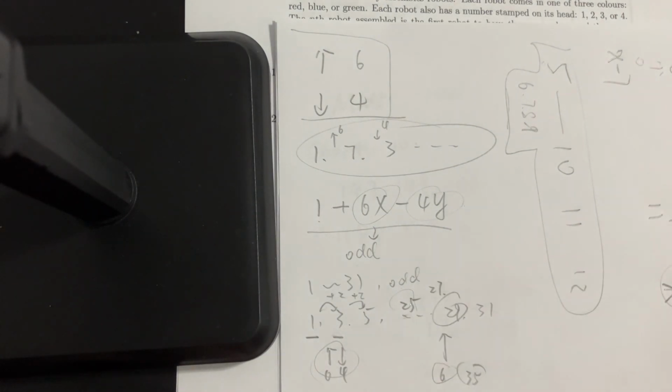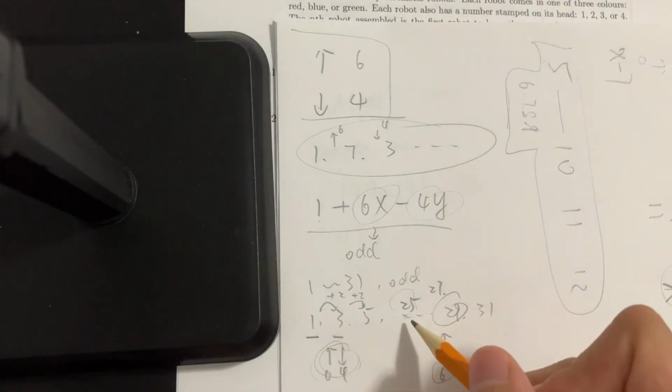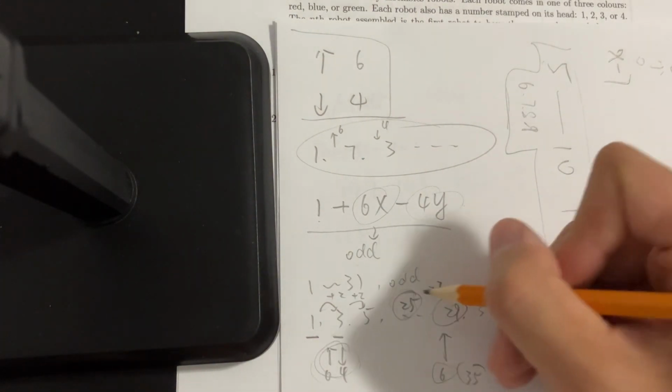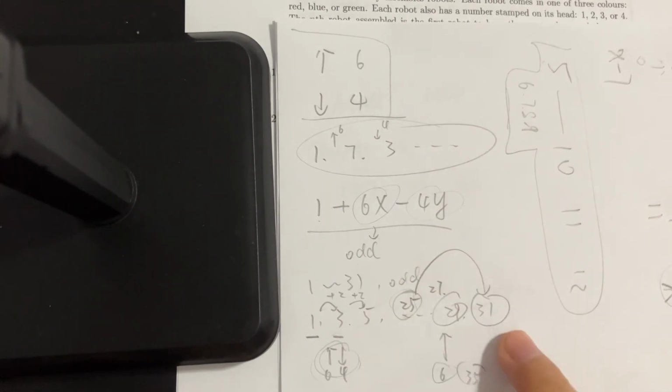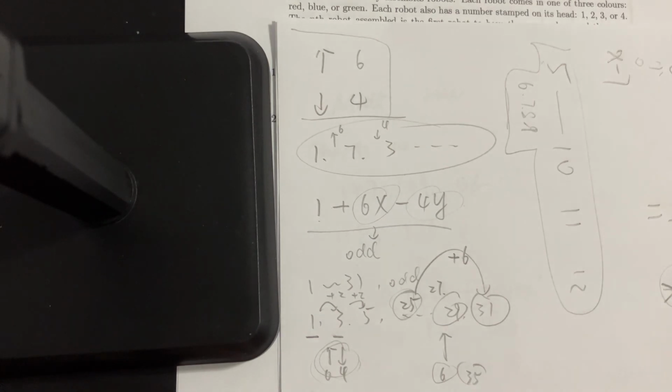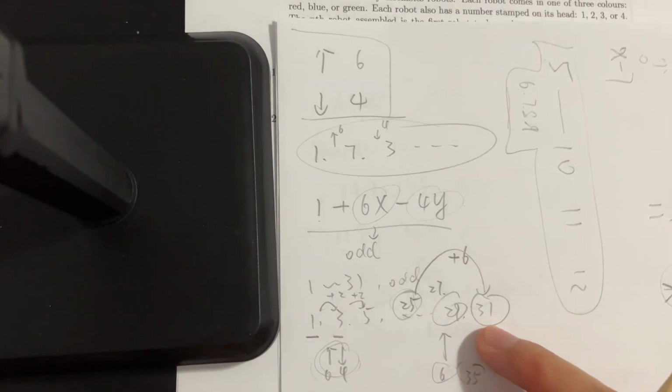So at least any odd number between 1 and 25, both ends inclusive, is achievable. We've already proved that. We can just keep doing plus 6 minus 4, plus 6 minus 4, and then we're at 25. Once we are at 25, we can go to 31 directly by adding 6.